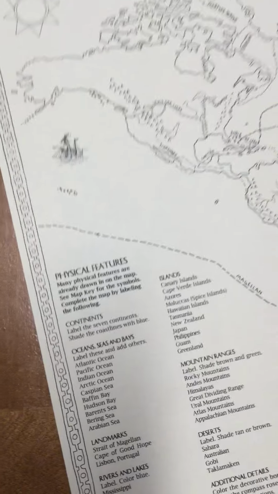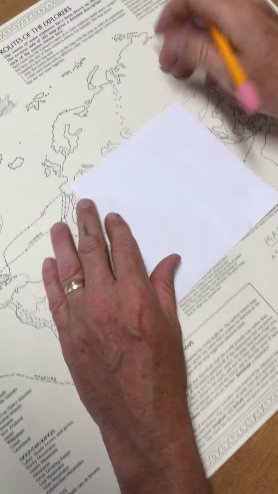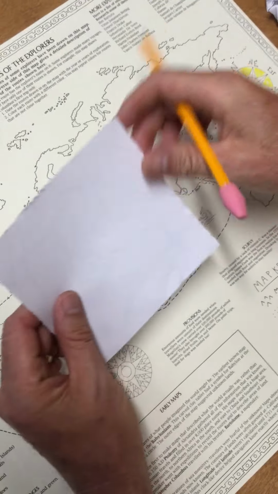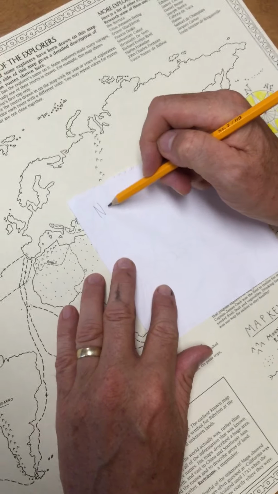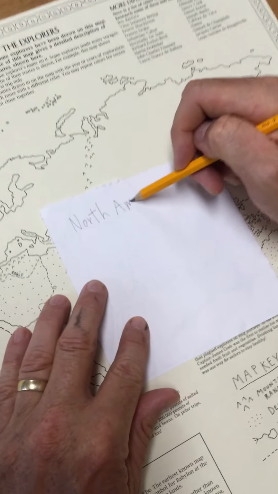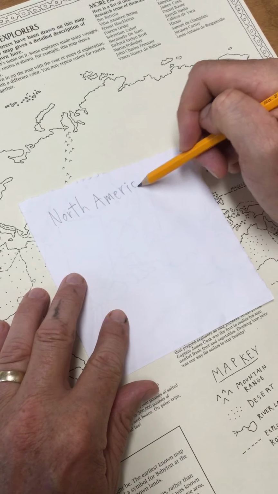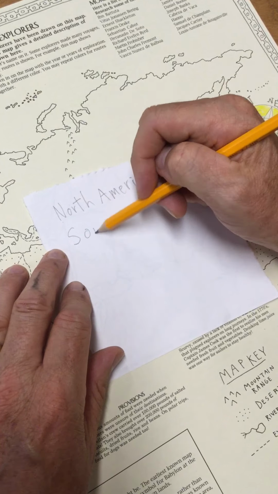And before I actually label the map, I think it's nice to get a piece of scrap paper. Get a piece of scrap paper and just write down the 7 continents. They're not listed over here, so it'd be good to just make a list.